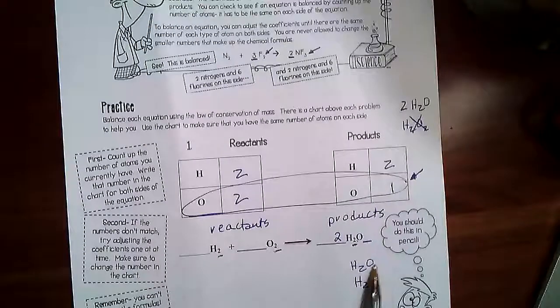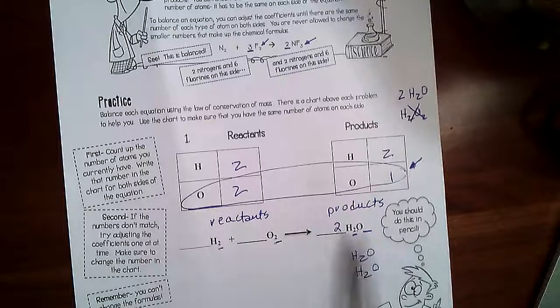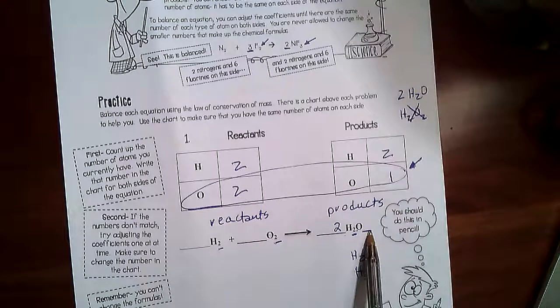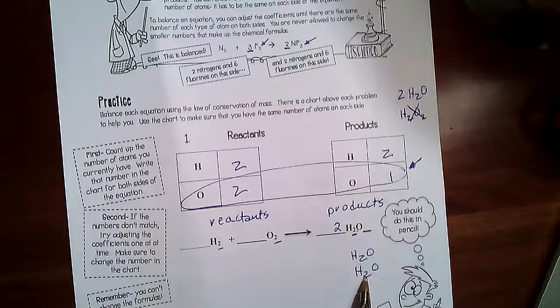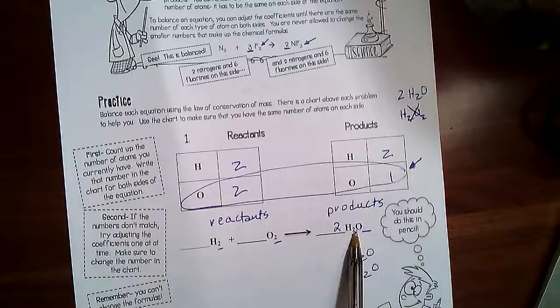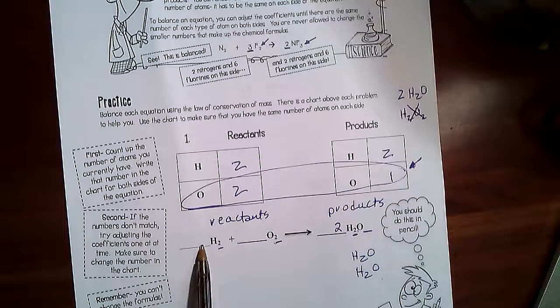Okay, so now I've got 2 oxygen atoms coming out, and look at that, I have 2 oxygen atoms going in. So I've balanced my oxygen. But in the course of doing that, I've thrown off my hydrogen. So now I have 2 plus 2 is 4, or 2 times 2 is 4, 4 hydrogens coming out, but I've only got 2 going in.